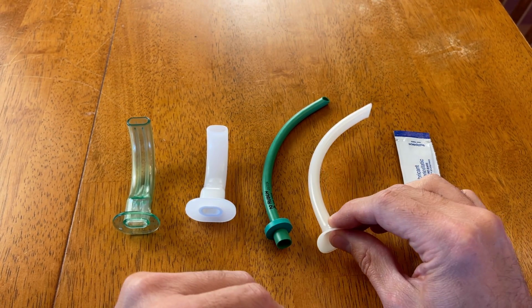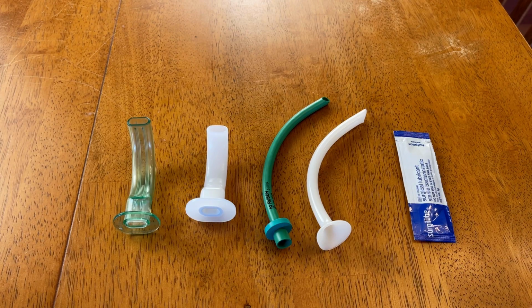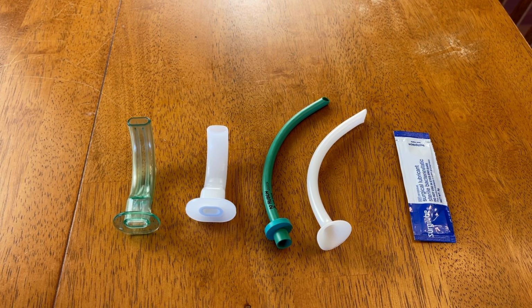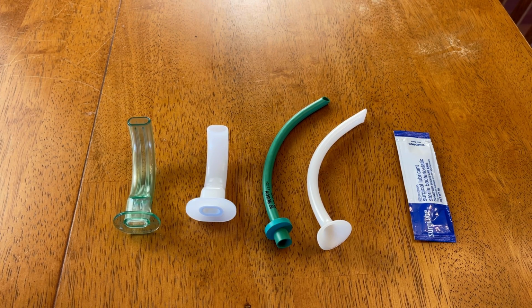Additionally, when we look at NPAs, we also want to consider contraindications, and that might include things like patients who are anticoagulated and at risk of epistaxis, patients with obstructed nasal passages, trauma patients, anyone with facial trauma, or certainly a basilar skull fracture or a cribriform plate fracture. These would be contraindicated. But generally, I just recommend you follow your agency's protocols and indications or contraindications to the use of the NPA or OPA.